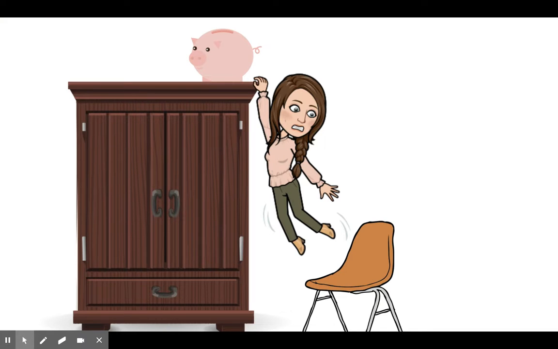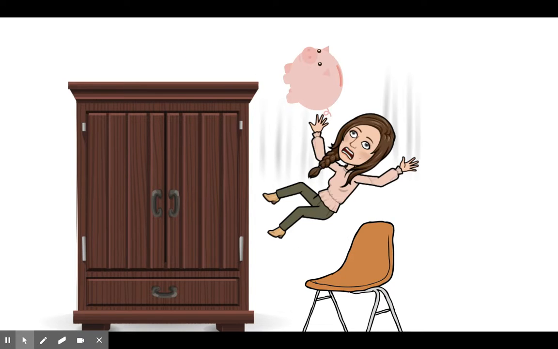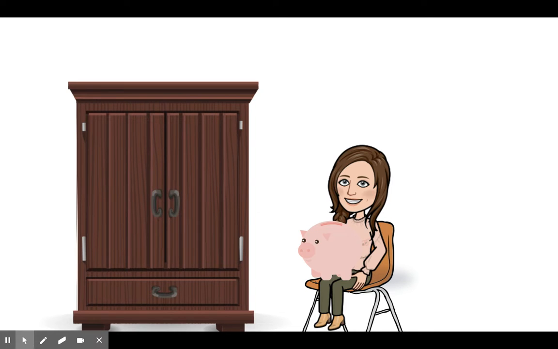Oh, hey there! Don't mind me. I'm just trying to reach my piggy bank. I've almost got it. Whew! That was close. Good thing I fell right into my chair and saved my piggy bank.